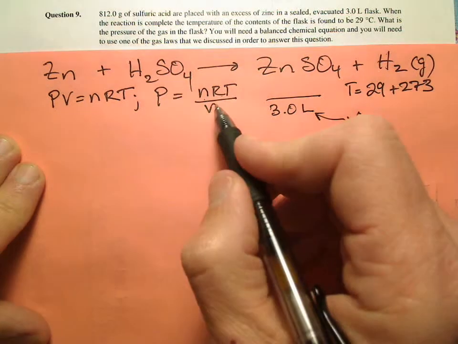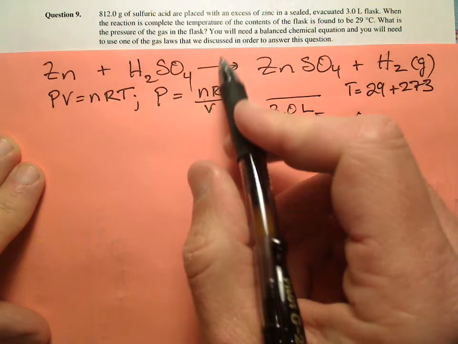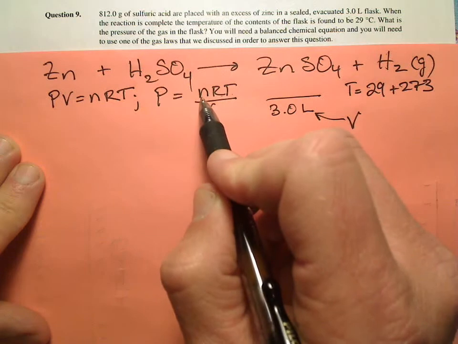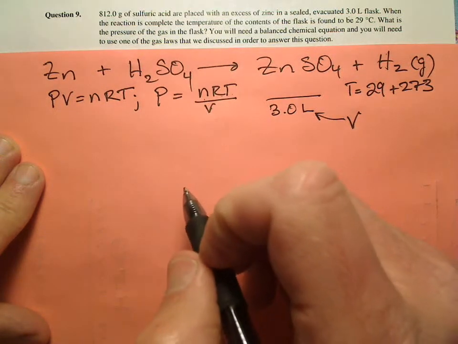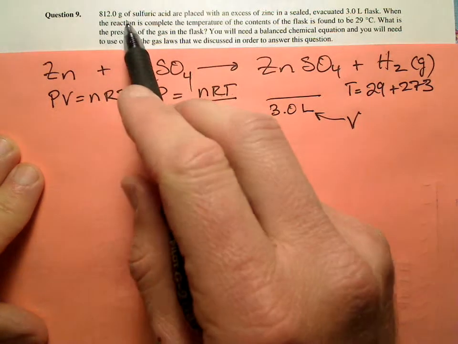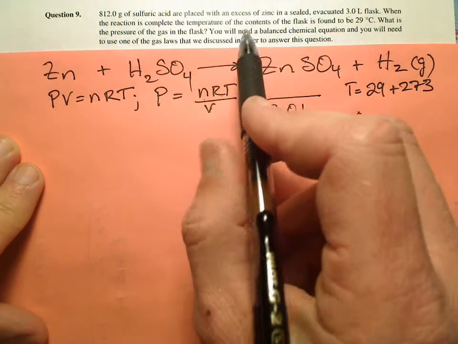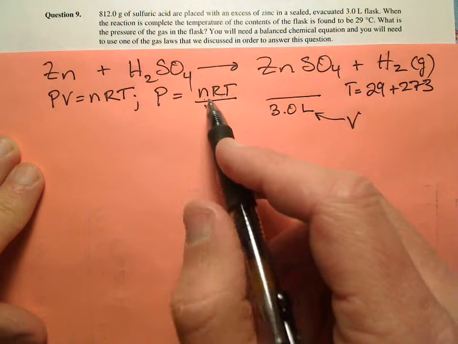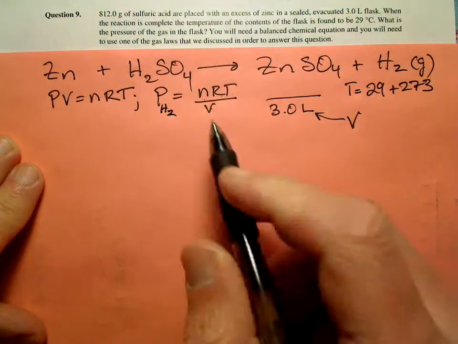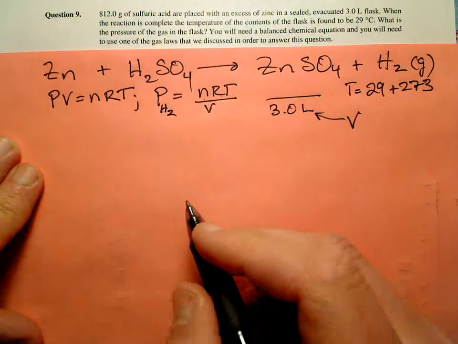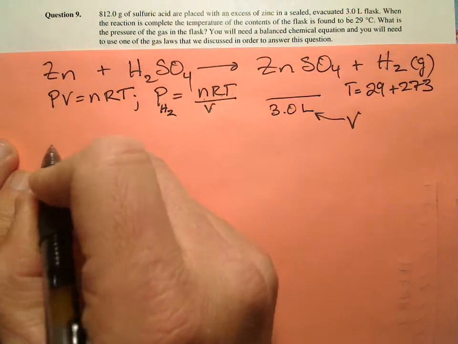So I know T, and I know V, and R, of course, but I don't see anything where I can get n. Well, I can figure n out because I have some stoichiometry. I know 812 grams of sulfuric acid react with an excess of zinc. So I want to figure out what n is. This is the pressure of hydrogen gas, so I need to find out how many moles of hydrogen. So let's do a quick stoichiometry problem.